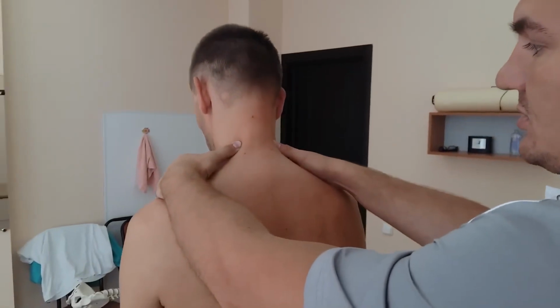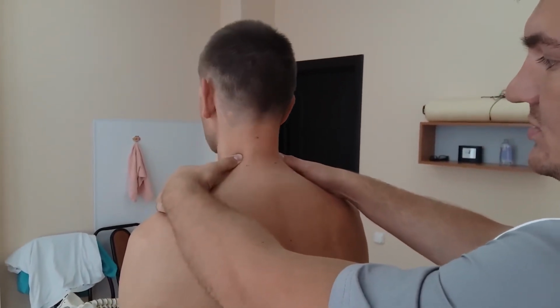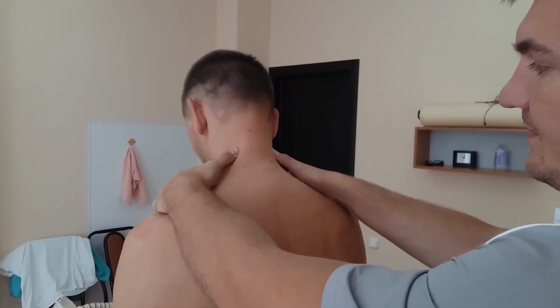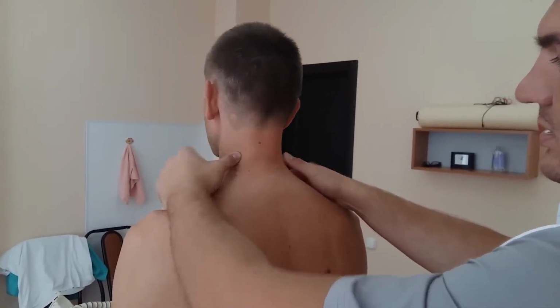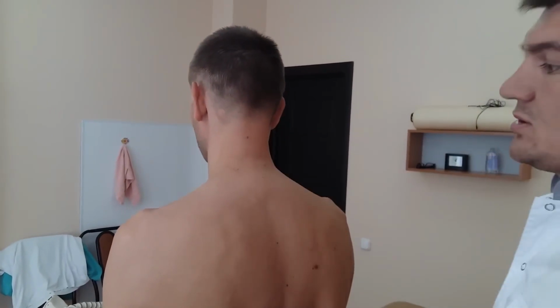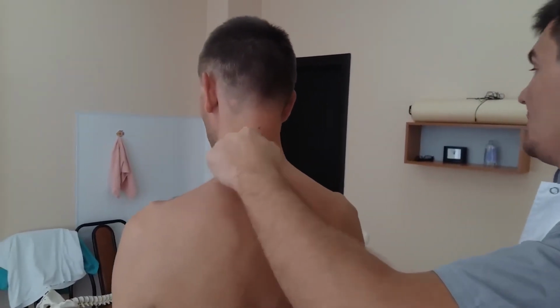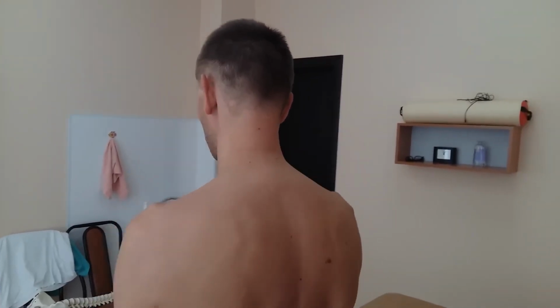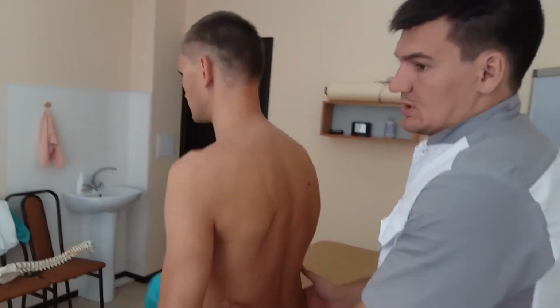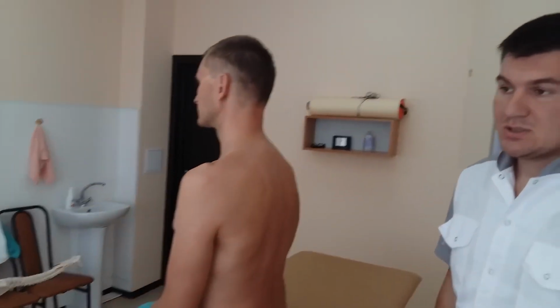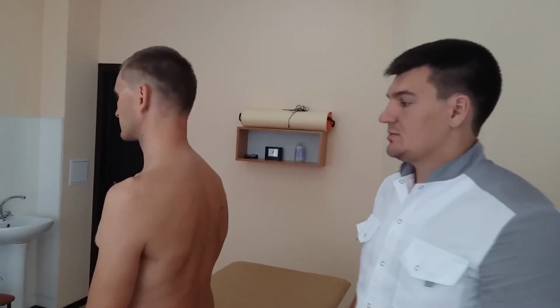Lean your chest forward and back. You can see that the movement is asymmetrical. Forward and back. Here there is fixation of the joints. There is no movement between the joint surfaces of the vertebrae. Now we will definitely determine at what level the compression of the nerves is.